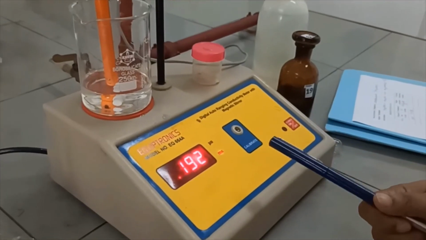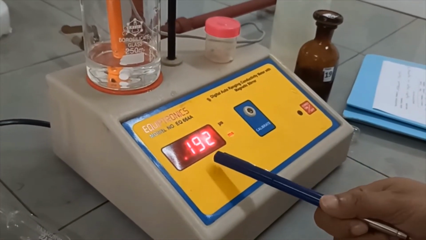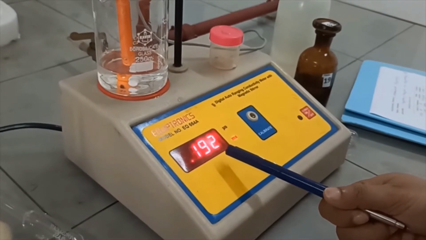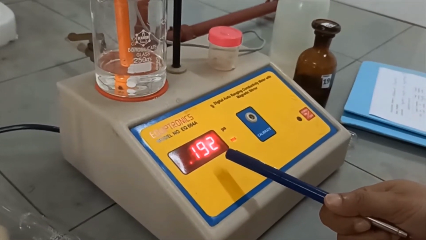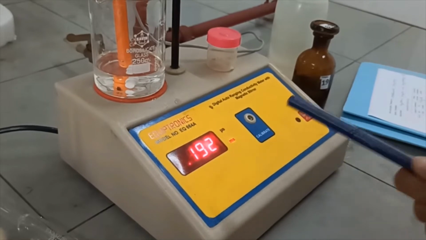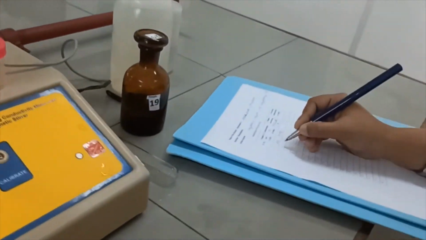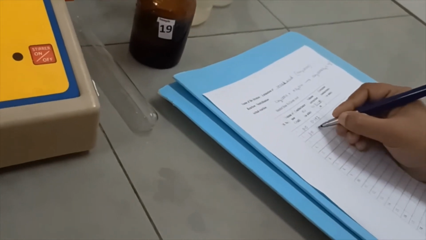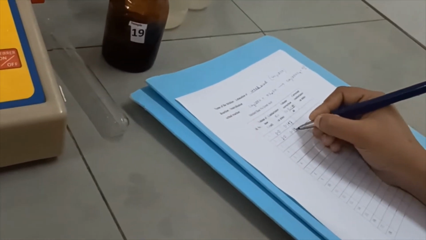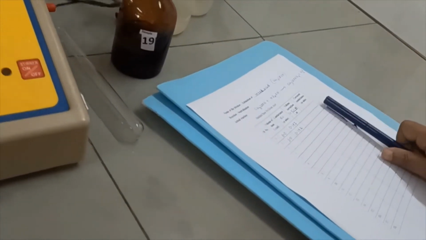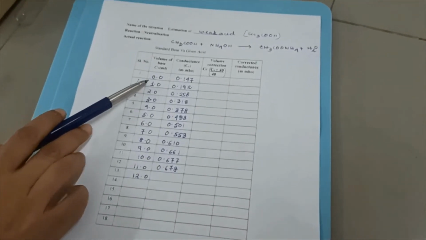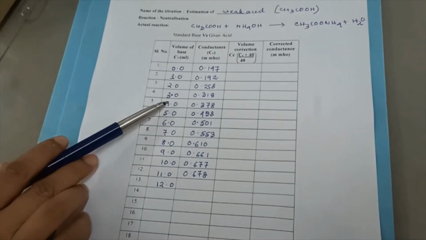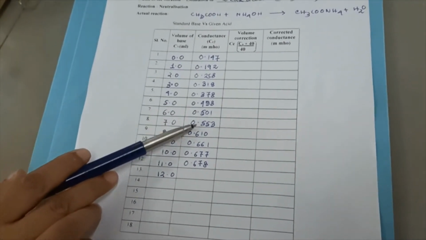So after 45 seconds of stirring, you can see the reading has increased from 0.147 to 0.192. So here again we will write volume of the base added 1.0 and corresponding reading is 0.192. So here you can see we have taken the reading for each ml addition of the base.